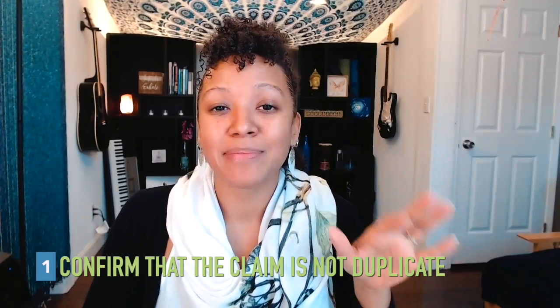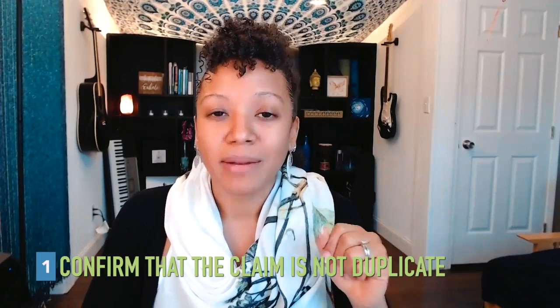When the insurance company receives your claims, they're looking for 5 different pieces of information. So the first thing they're going to do is confirm that the claim is not a duplicate. They want to make sure that they did not receive this claim before and they haven't already paid it or made a determination, even if it was a denial of some sort. They haven't already processed this claim previously. If they have, they'll send you a denial, right?